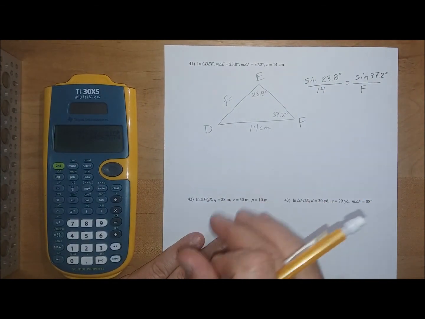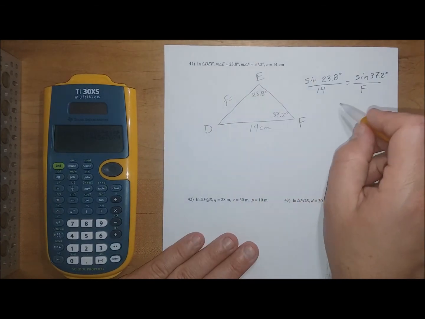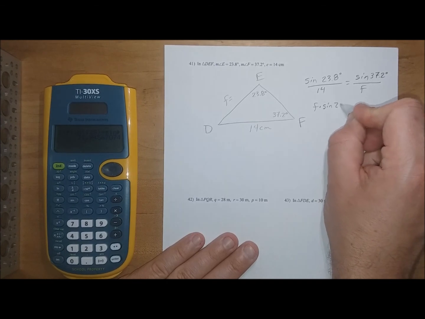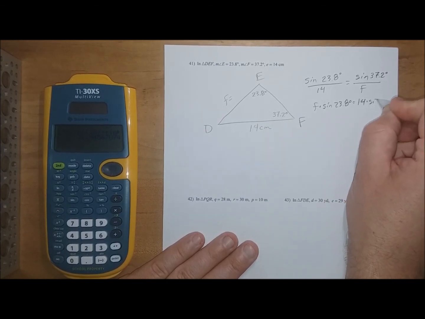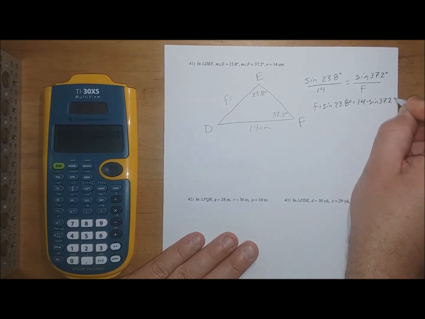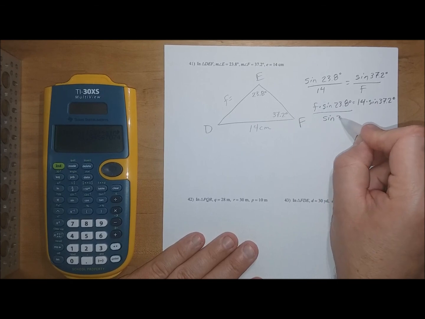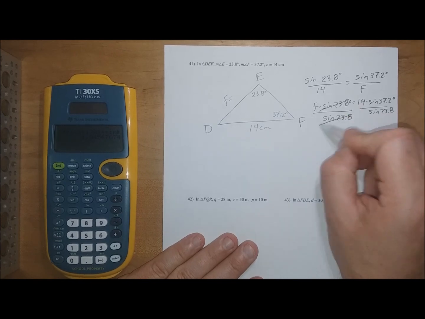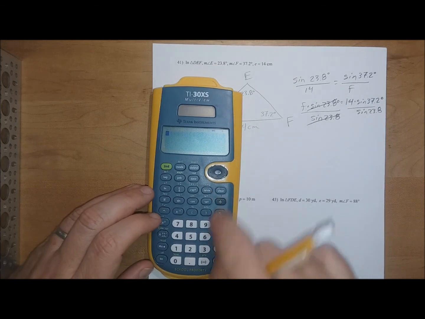If you have two unknowns, you know you've got to either look at your information again or use the law of cosines. So we get F times the sine of 23.8 degrees equals 14 times the sine of 37.2 degrees. Those are my cross products, right? And we'll just divide both sides by the sine of 23.8. And those cancel, and you're all set to go. That is solved for F, and you can grab your calculator.